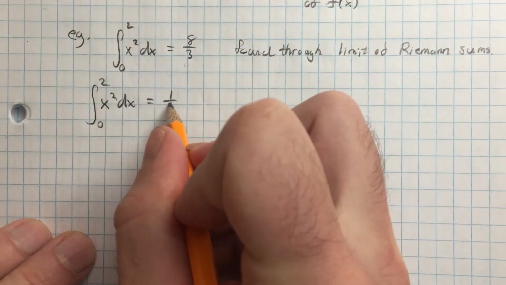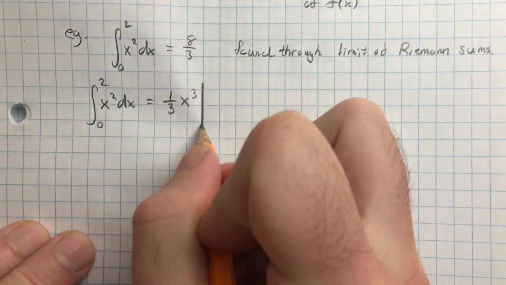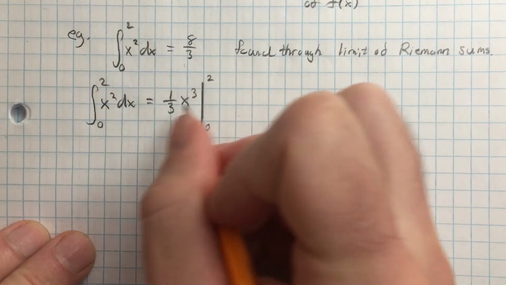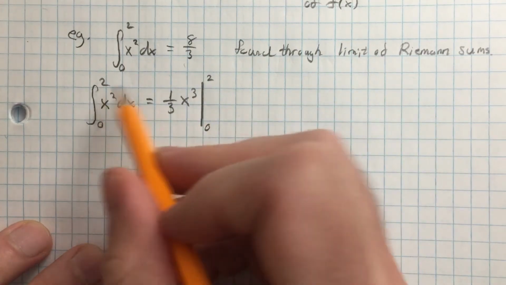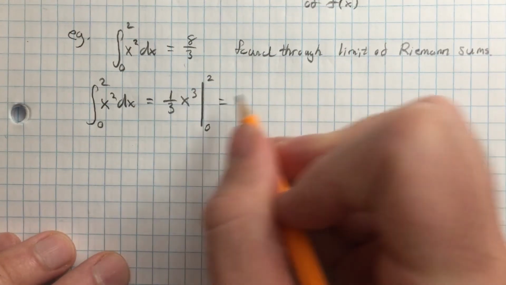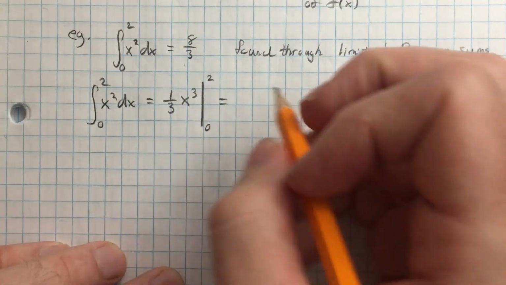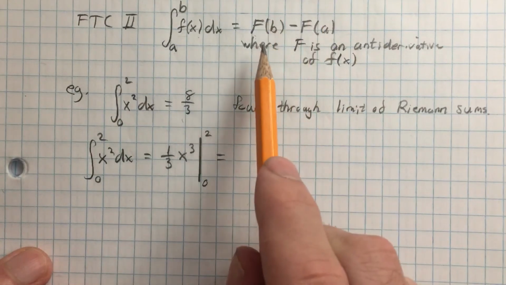is, we know from the reverse power rule, 1/3 x cubed. And I want to evaluate that. It's a common way to write this initial move here. Find the antiderivative and then place the limits of integration along this bar, 0 to 2, as a segue to actually doing this calculation of F of b minus F of a.